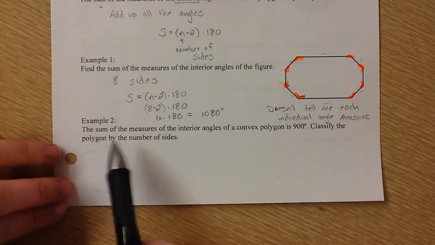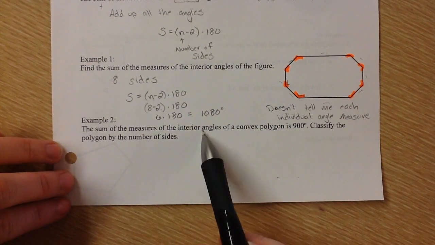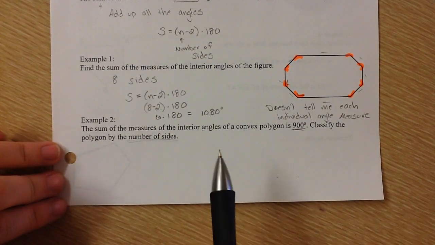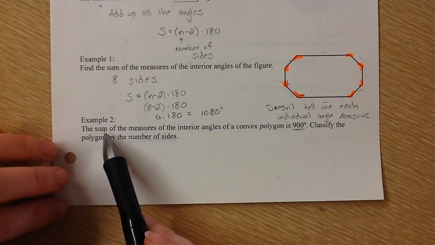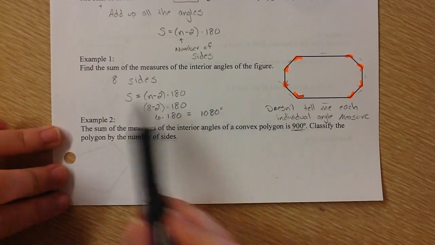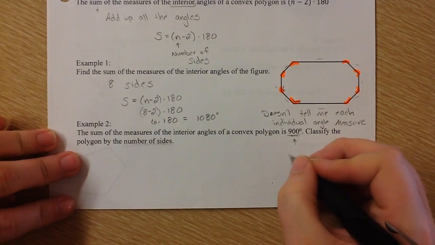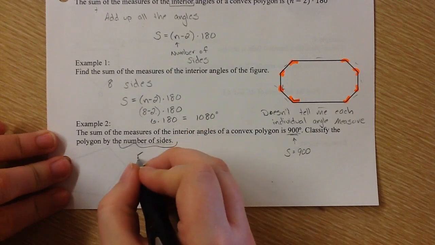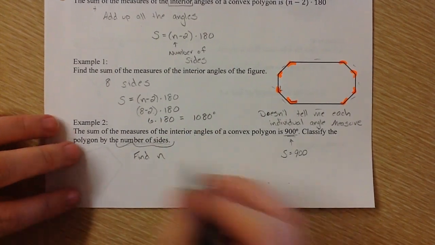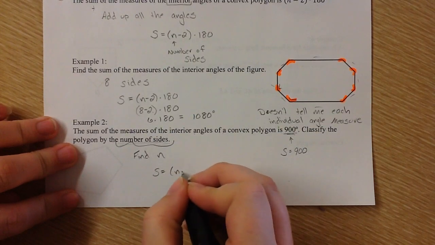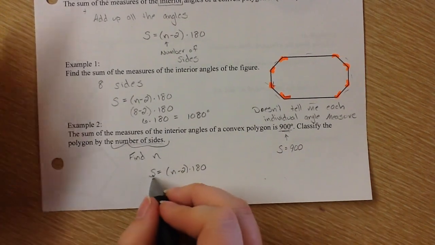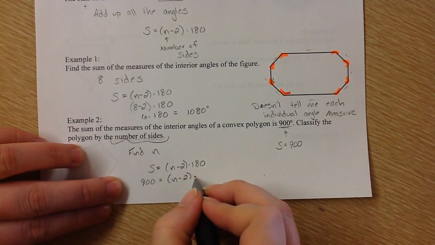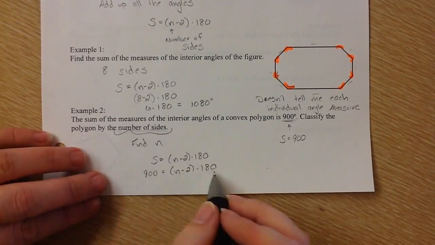Okay, example 2. The sum of the measures of the interior angles of a convex polygon is 900. Classify the polygon by the number of sides. This one tells me the sum is 900. So I know S. This is telling me S is 900. Classify the polygon by the number of sides. This tells me I want to find n, the number of sides. So our equation, S equals n minus 2 times 180. I know S is 900, so 900 equals n minus 2 times 180. So I need to solve this now for n.